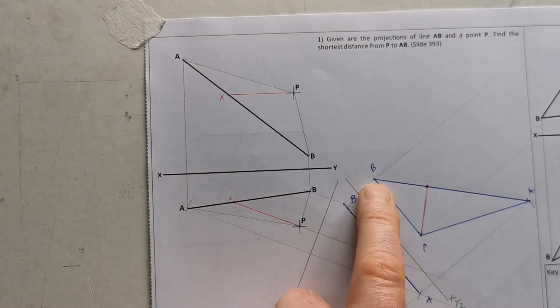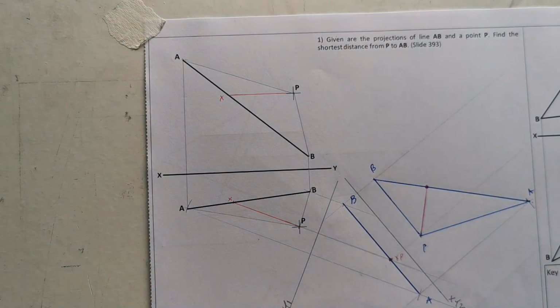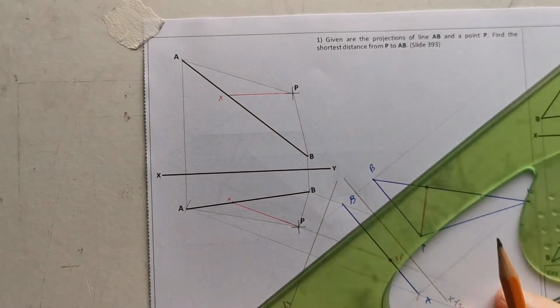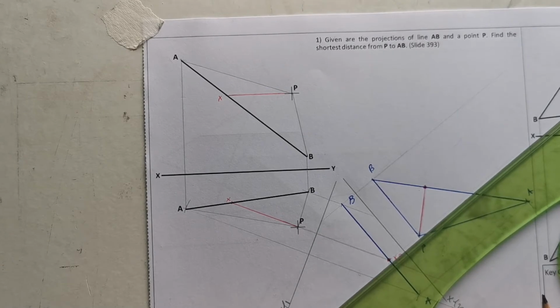So I now need to transmit this information back. That's just a matter of projecting back at the same angles that we used to get there.